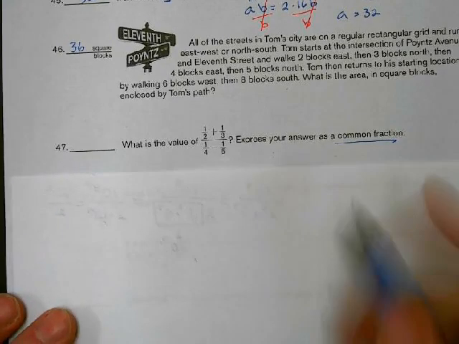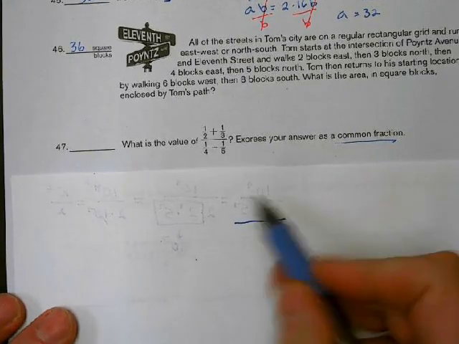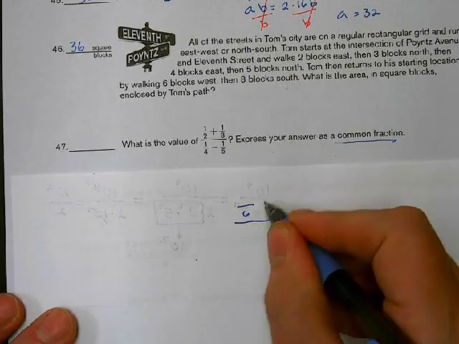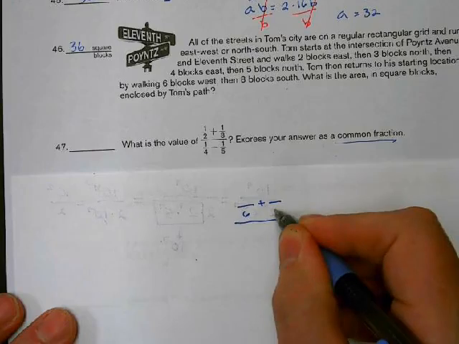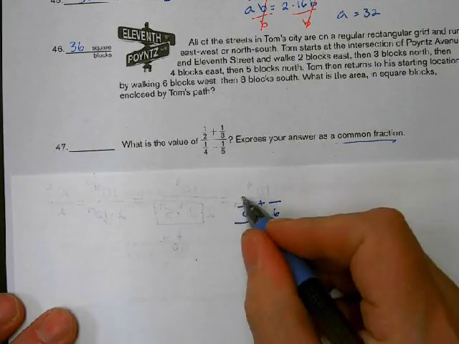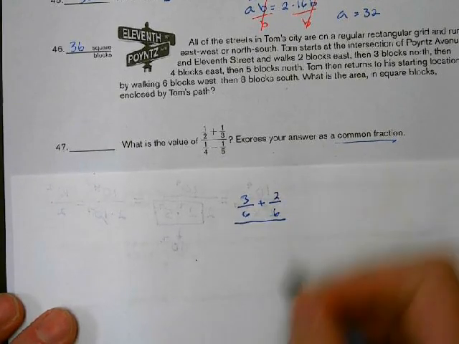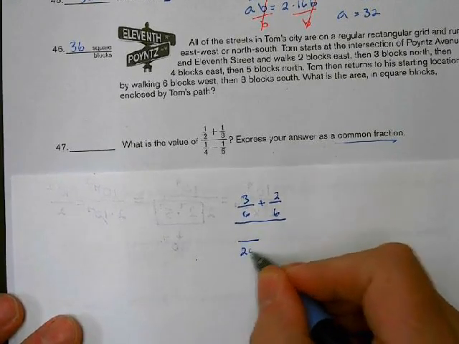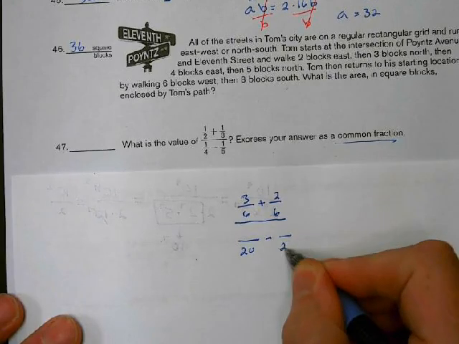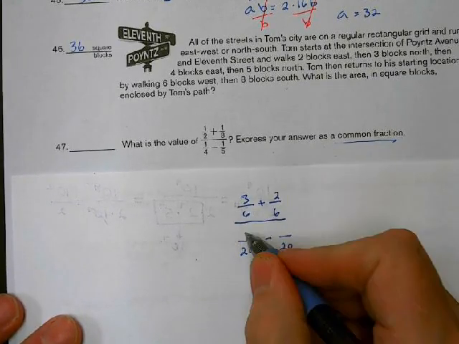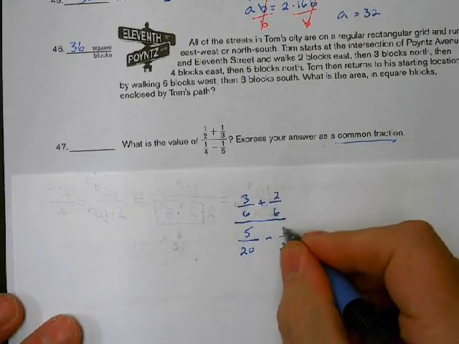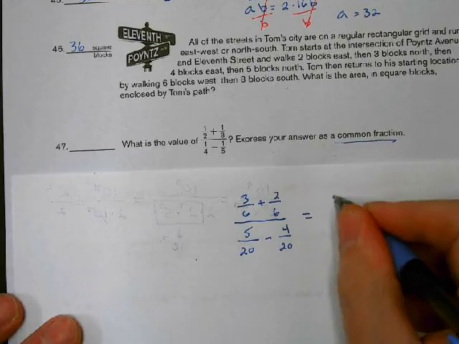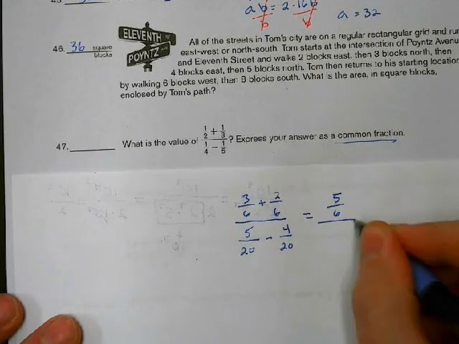So let's start with the numerator. I need to combine these first. So the denominator would be 6, because that's the common denominator. So 1/2 would be 3/6, and 1/3 would be 2/6. In the denominator, the common denominator would be 20. 1/4 is 5/20, 1/5 is 4/20. So in the numerator, I've got 5/6. In the denominator, I have 1/20.